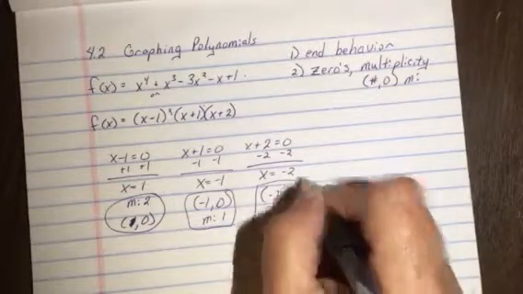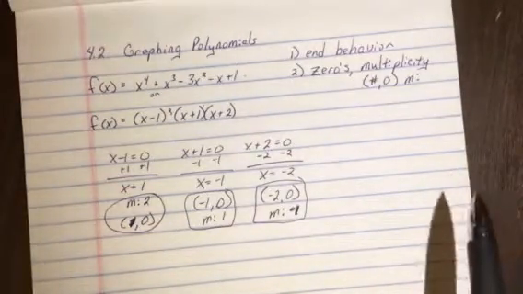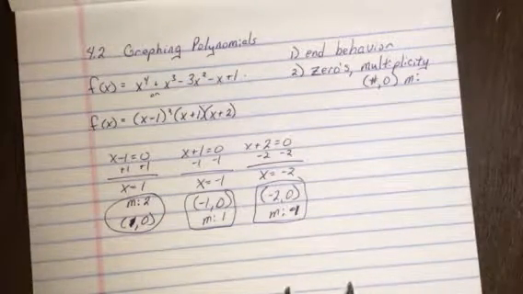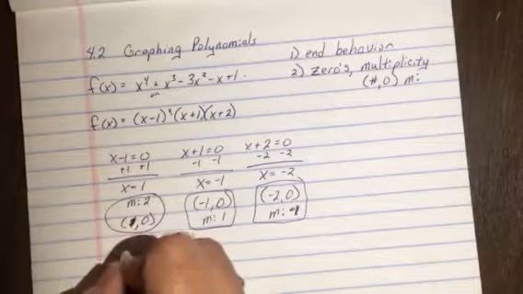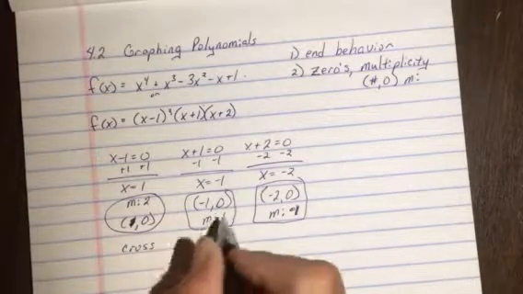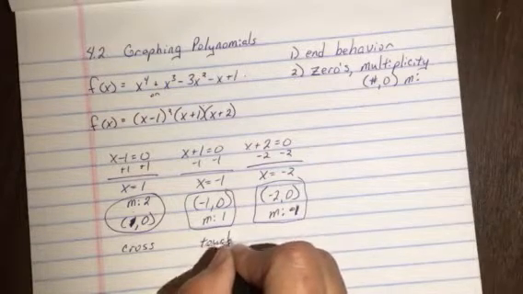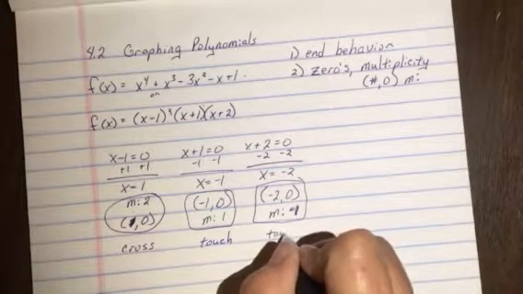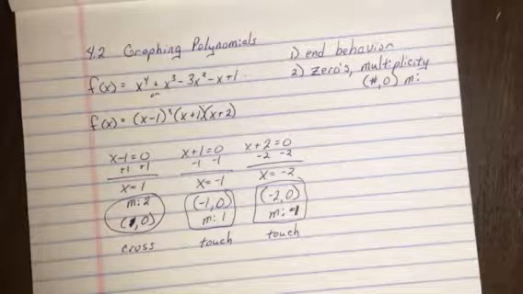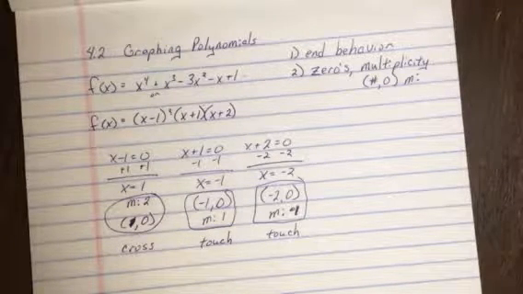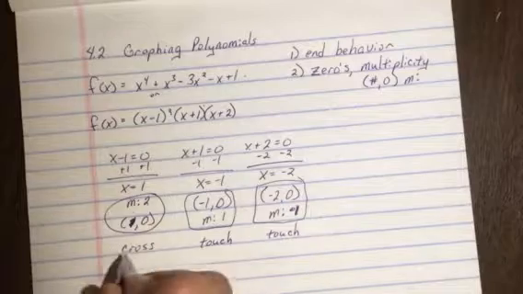Now, why am I declaring multiplicity? Again, even multiplicity crosses, odd multiplicity touches. Even, cross, odd, touch. This is what I want. I said it backwards again. Even touches, odd crosses.